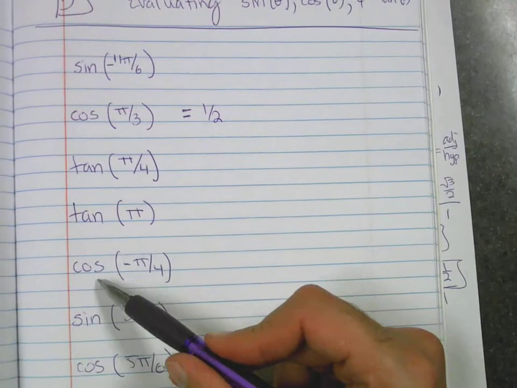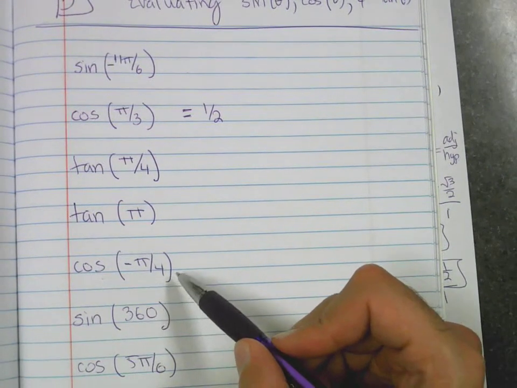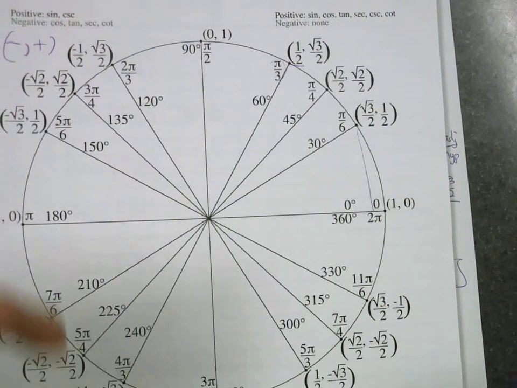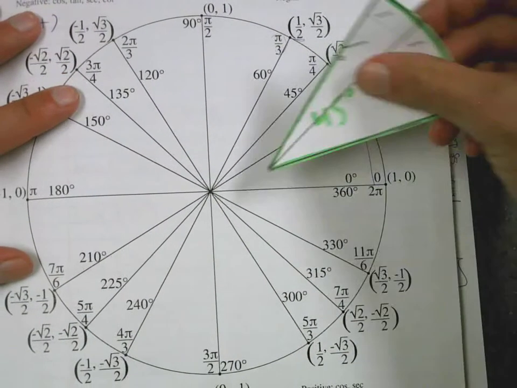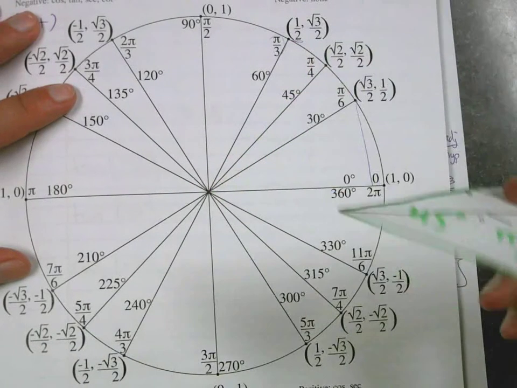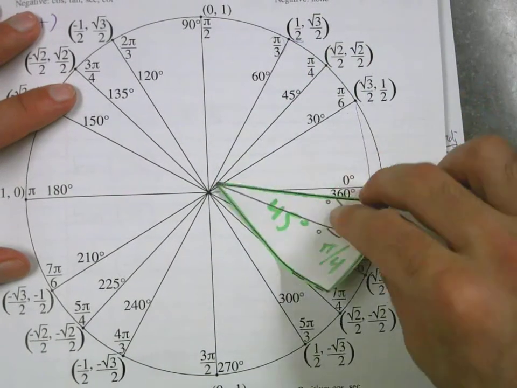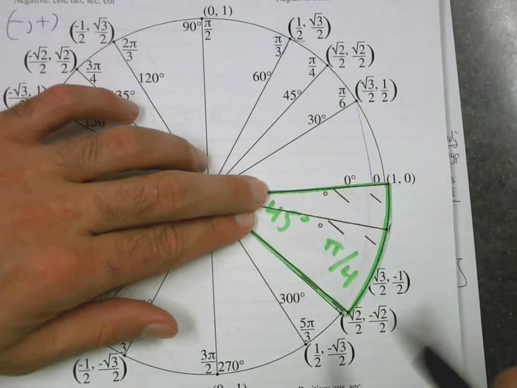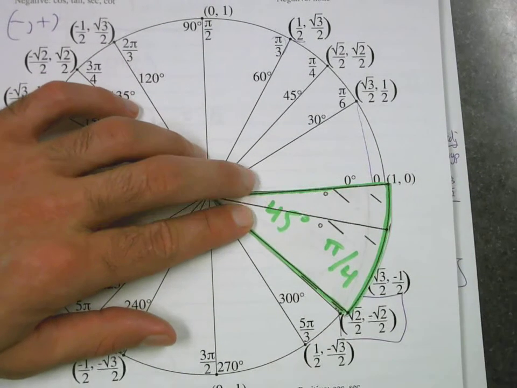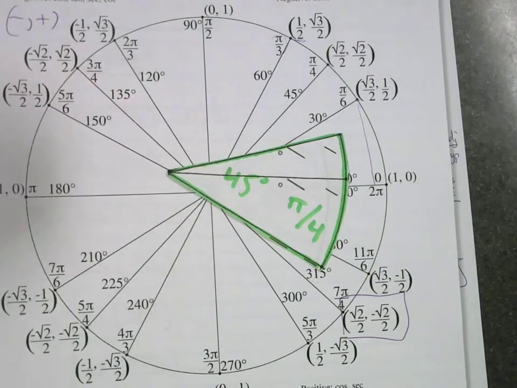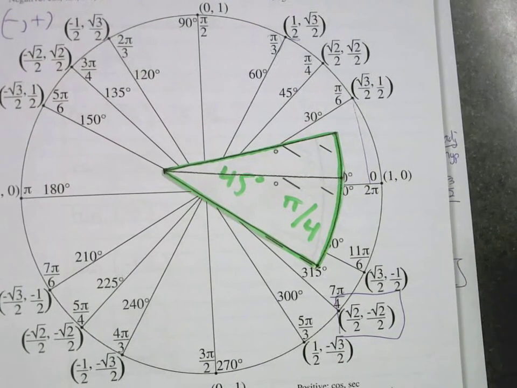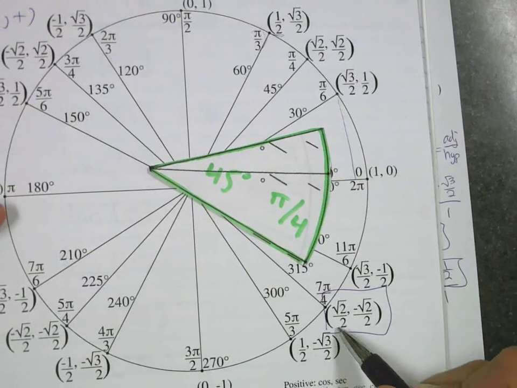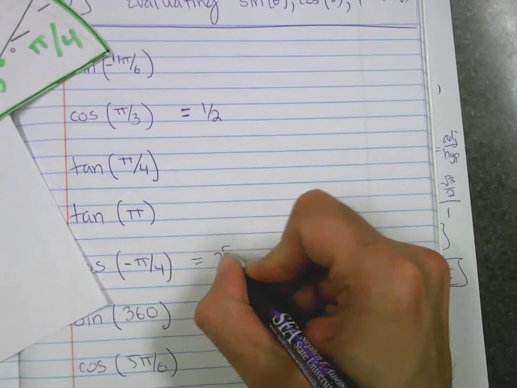So I'll do one more. Cosine of -pi over 4 is, now here's the thing. Remember what negative means? That's right. So pi over 4 is here, but -pi over 4 means we're starting right here and we're going back 45 degrees. We're going back pi over 4. So that means I'm talking about that coordinate point right there. And cosine refers to the x or the y? The x, that's right. So I just choose the x value, which is square root of 2 over 2. And I'm done.